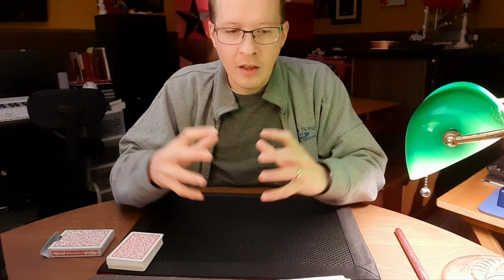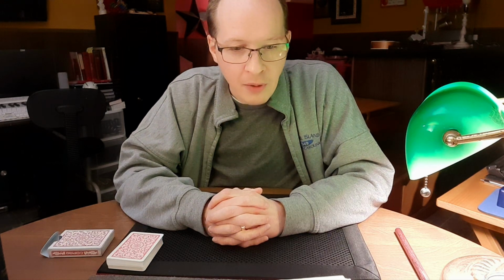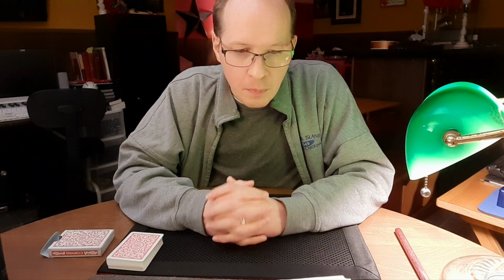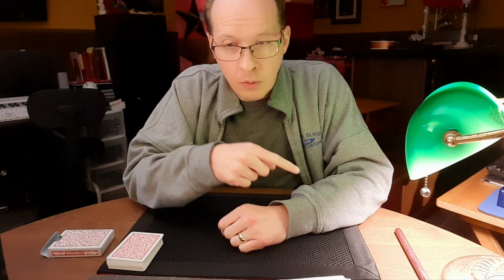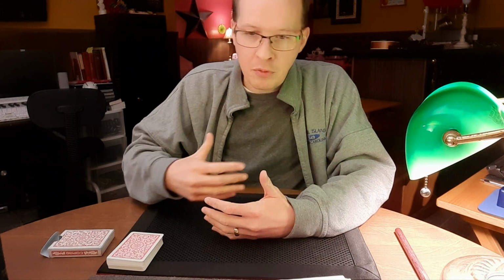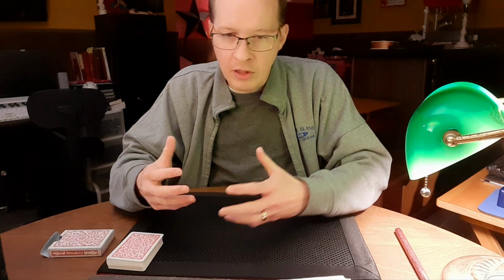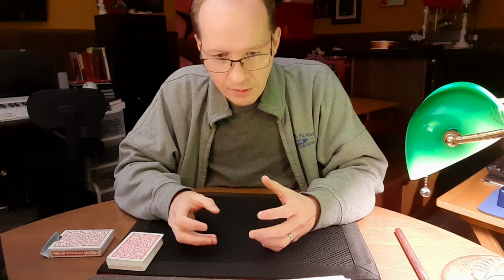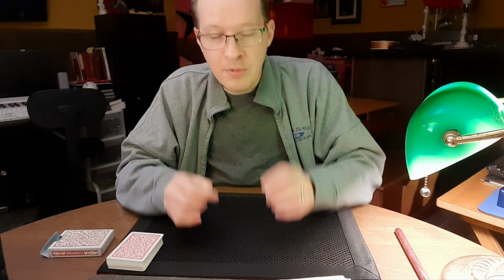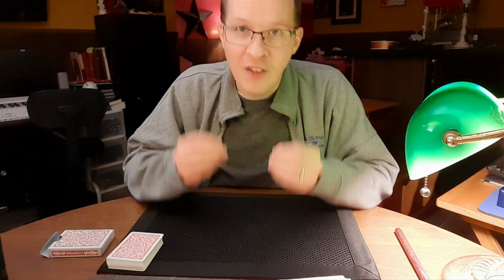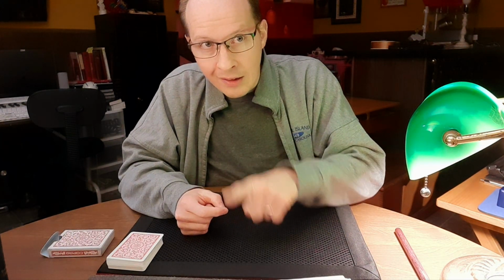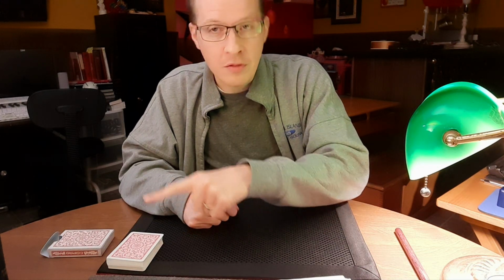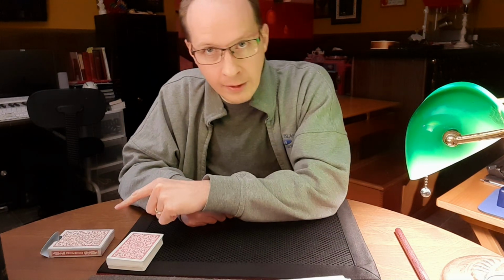Two, create a shell of truth. Create a shell of truth by surrounding the force with completely fair choices that look similar. So we want to take the spectators through a scenario where they are making choices that are absolutely, completely fair, but they look a lot like the forced choices they're going to be making.